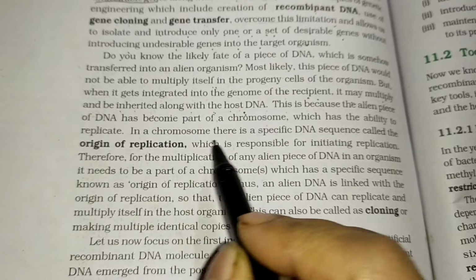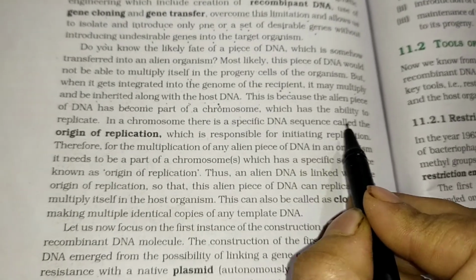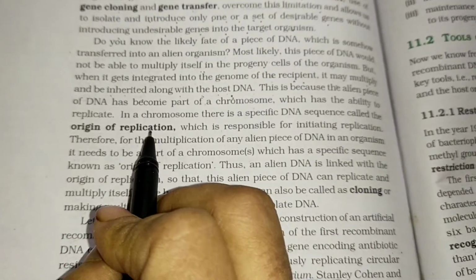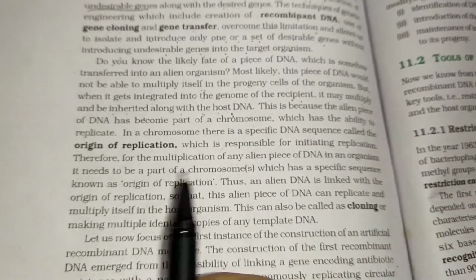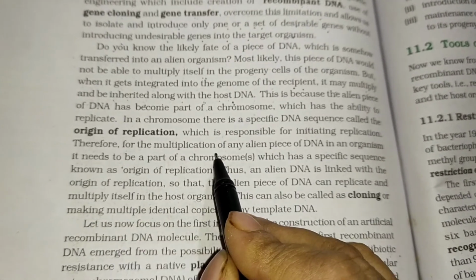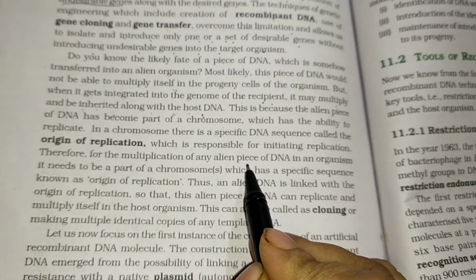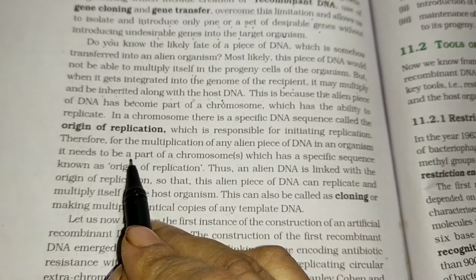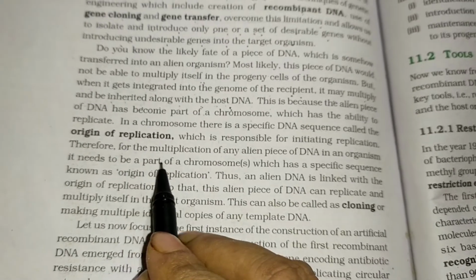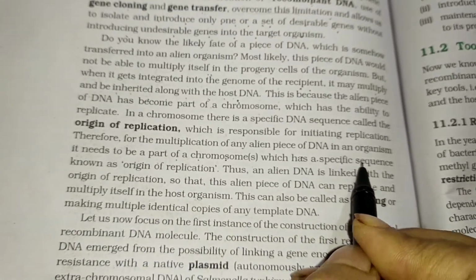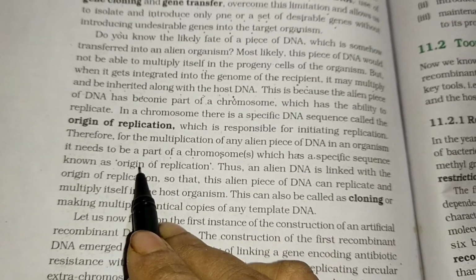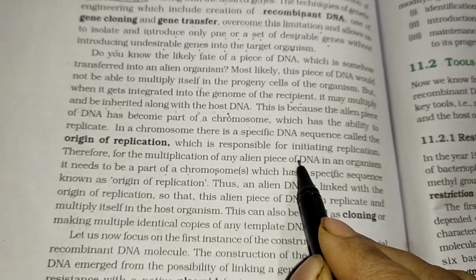In a chromosome, there is a specific DNA sequence called the origin of replication, which is responsible for the initiation of replication. Therefore, for the multiplication of any alien piece of DNA in an organism, it needs to be a part of a chromosome which has a specific sequence known as the origin of replication. बहुत ही important line this one.